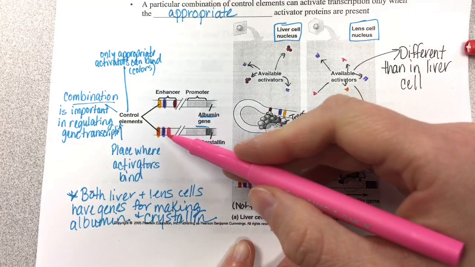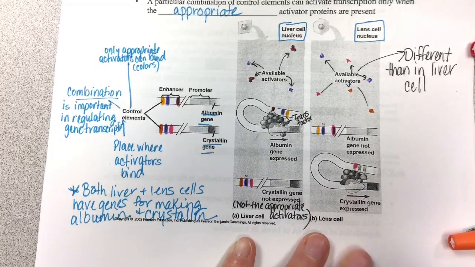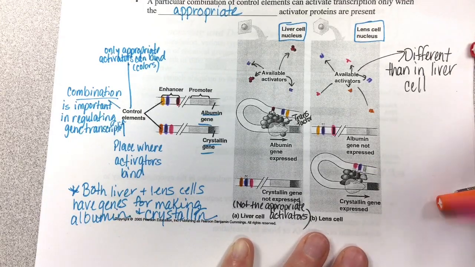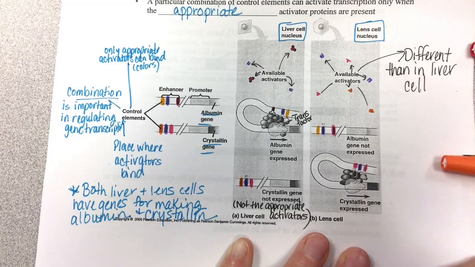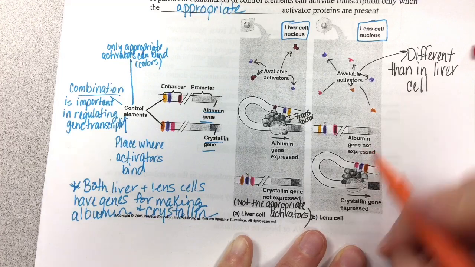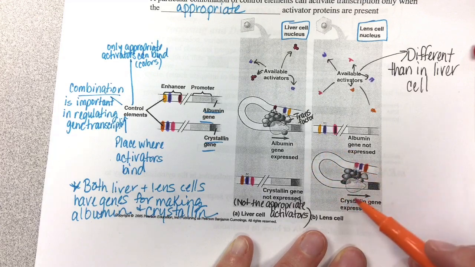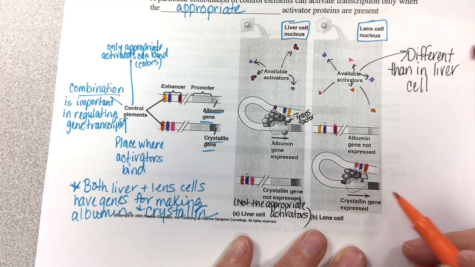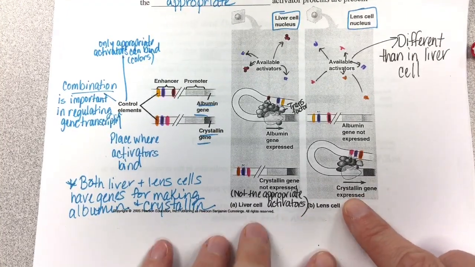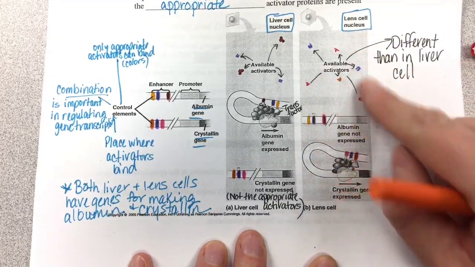So this one was orange, purple, pink. We're going in this direction: orange, purple, pink. So purple's in the middle, and pink. Whoops, orange, sorry. And so you have all of those, orange, purple, pink, all of them combined, and therefore the gene is turned on. RNA polymerase can bind, and you can make your RNA and then your protein. So the crystalline gene is turned on in the eye, the lens cell, because of the appropriate activators.